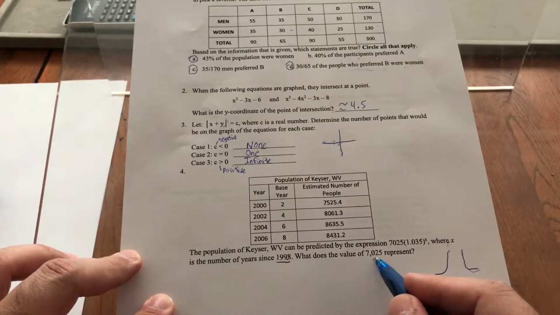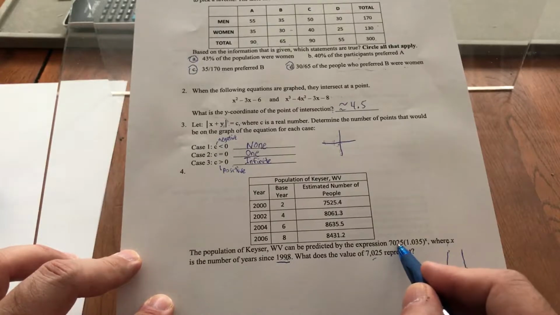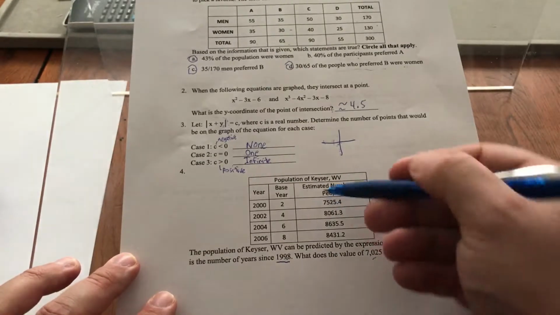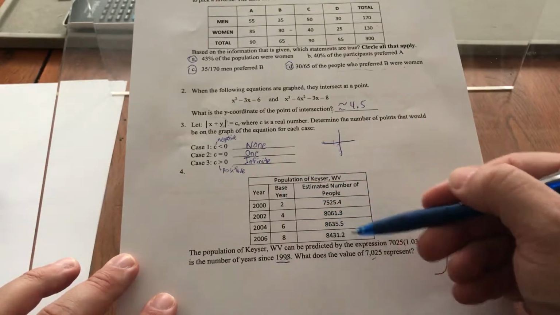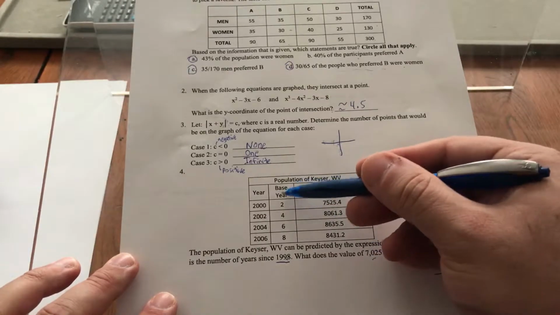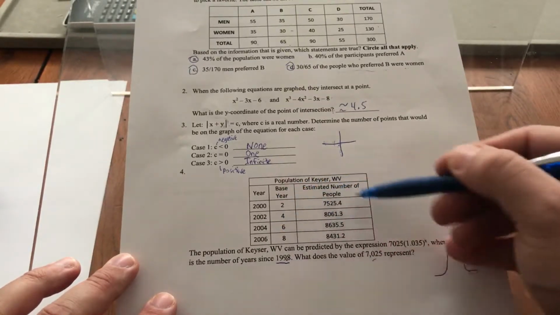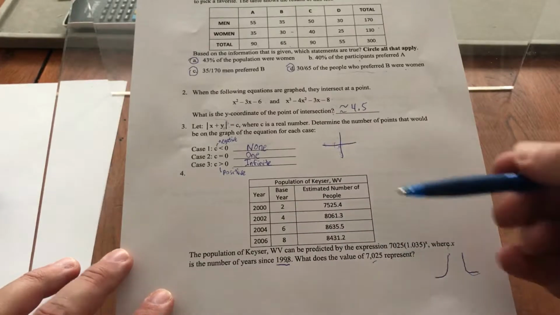So what does the value 7,025 represent in this equation? Notice this graph up here really doesn't have anything to do with the problem. You can look up here and analyze this graph, but you don't need anything in this graph to answer this question.